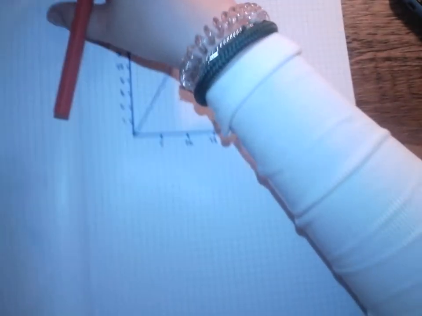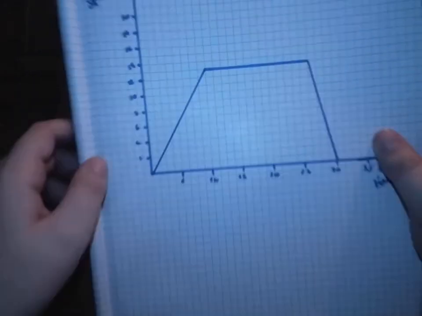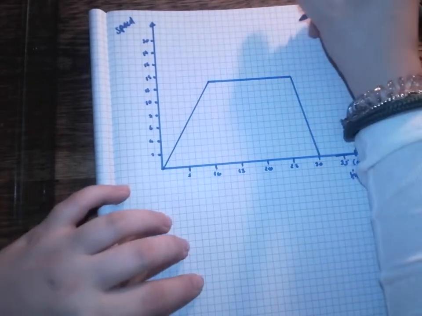The other thing that we can calculate from a speed time graph is we can also calculate the distance.